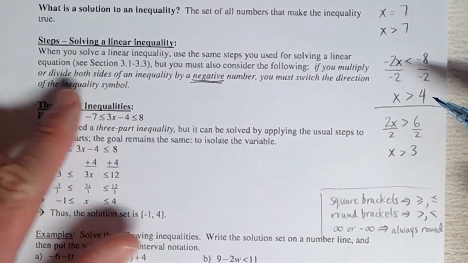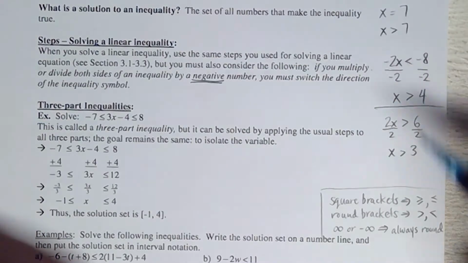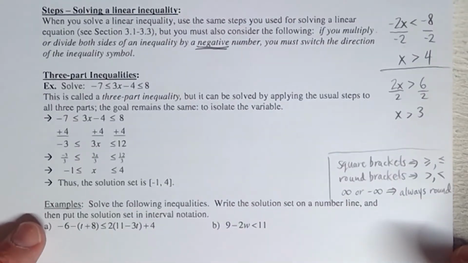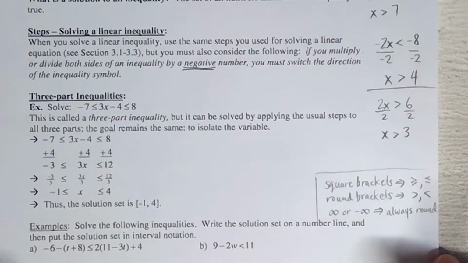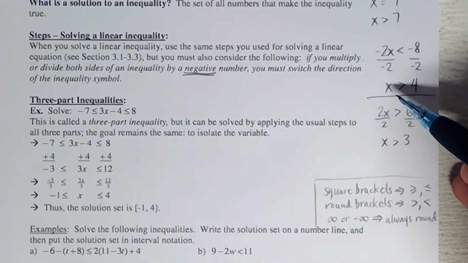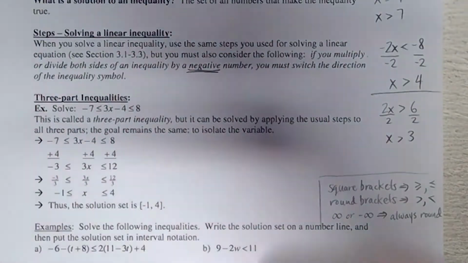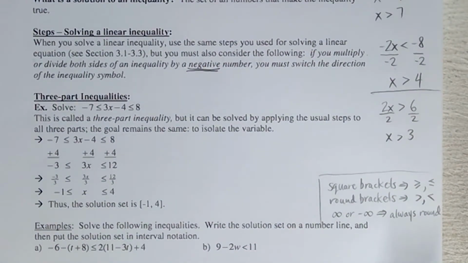You probably won't need to do this right now, but it's also true if you multiply by a negative on both sides. You're not going to need to multiply on both sides of the inequality, but I just wanted to let you know that. But yes, on that last step when you divide out, you're dividing both sides by the same number, you have to flip it, but only if the thing you're dividing by is negative.